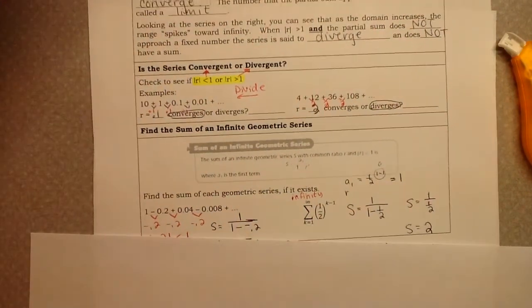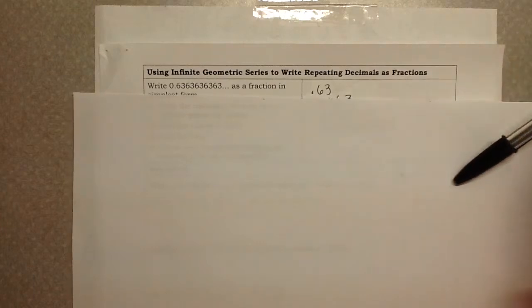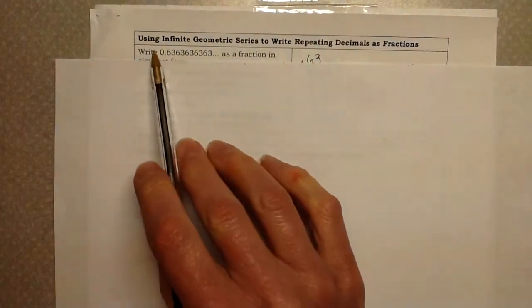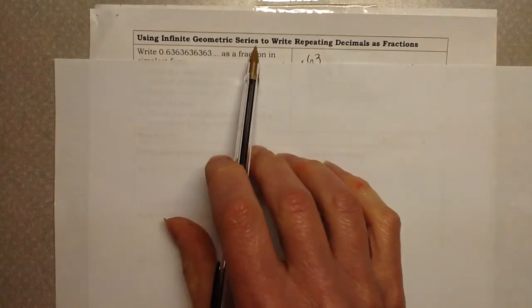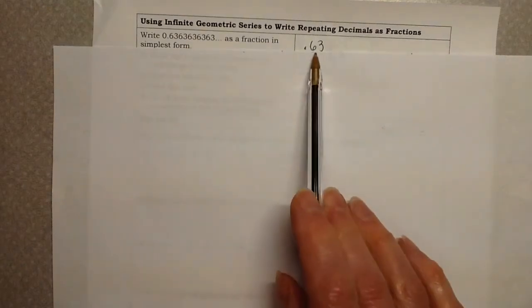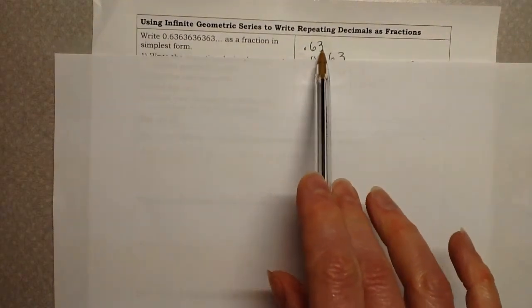All right, on the other side, we're going to write a repeating decimal as a fraction without a calculator. So what you first need to do is write it as a geometric series. And the way that you do that, and I'm not going to write it out as a line because I think it's easier to see if I write it one right underneath the other. So what I need to do is take it apart, and when I add it up, I need to get this. So I have 0.63, and it keeps repeating.